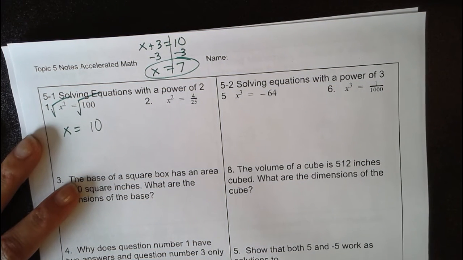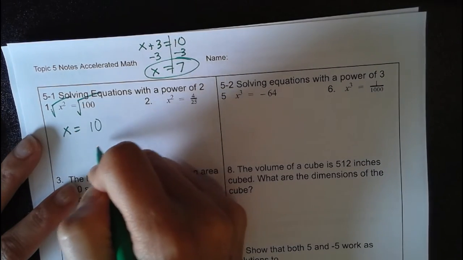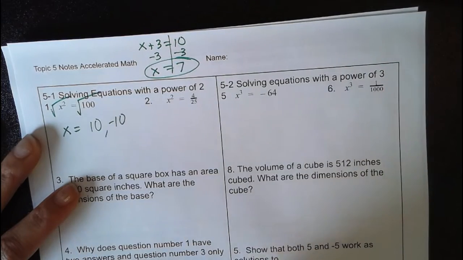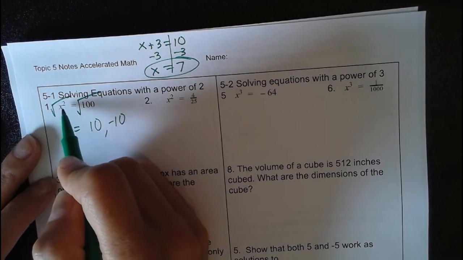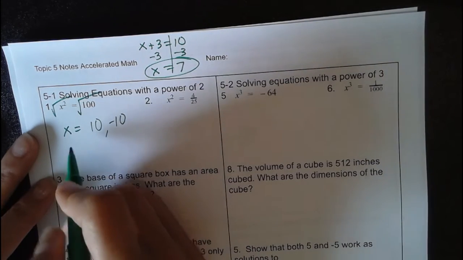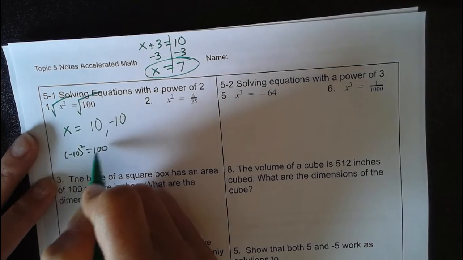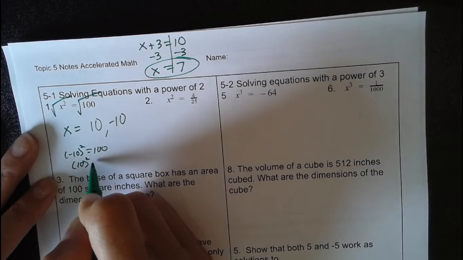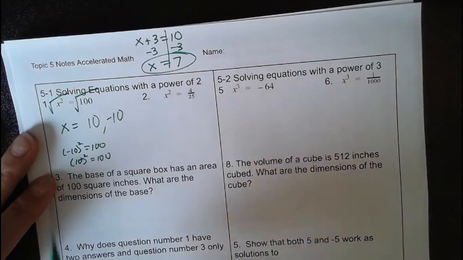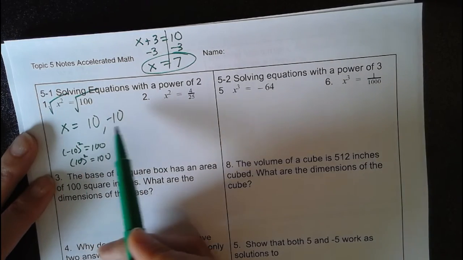That's such a common thought process. And 10's right, but it's not the only answer. It's 10 and negative 10. The reason for that is because this problem started off with a square in it. And whenever we square a number, it becomes a positive. Both of these work. If we try negative 10 squared, it gives us 100. And if we try positive 10 squared, it gives us 100. So when the problem starts off with a square in it, that's when we're going to have the two solutions.